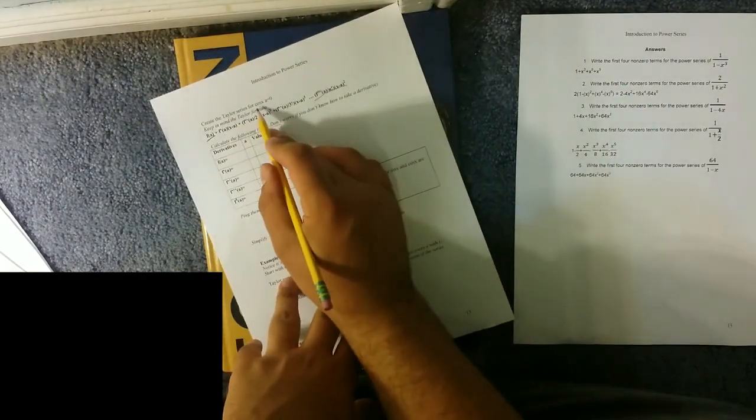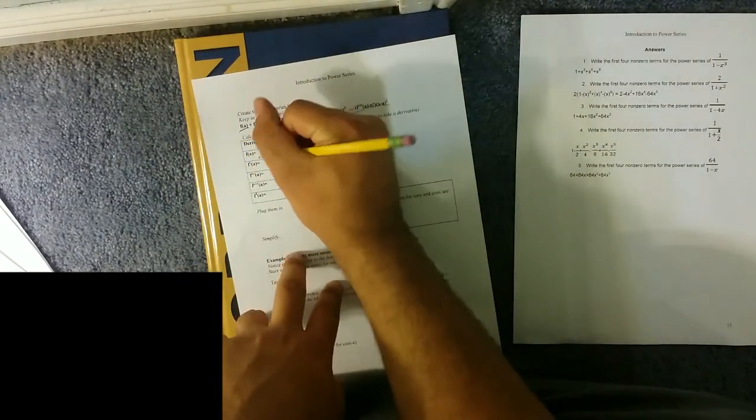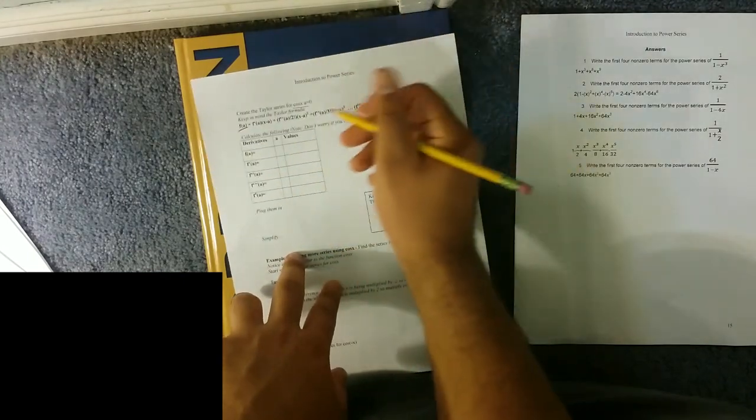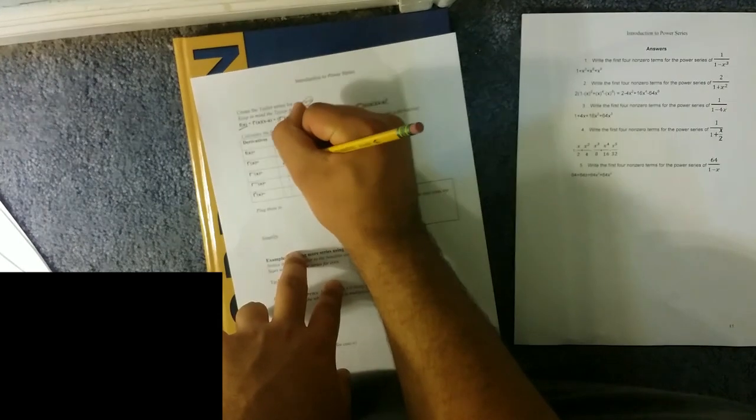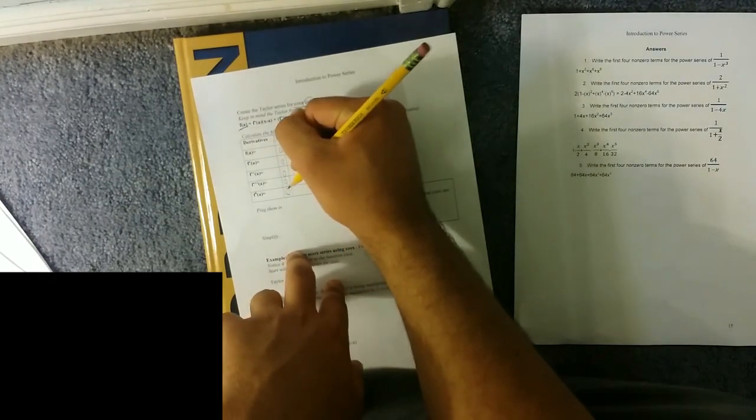All right? So we're going to be looking at cosine. Our initial term, our a, seems to be at a equals 0. That's what we've been given, a equals 0. So we're going to set 0 for each of these.